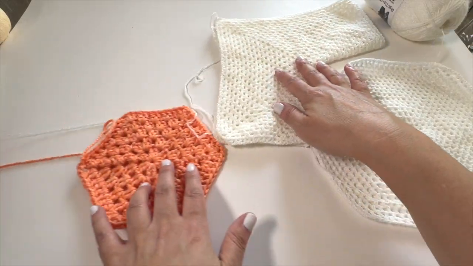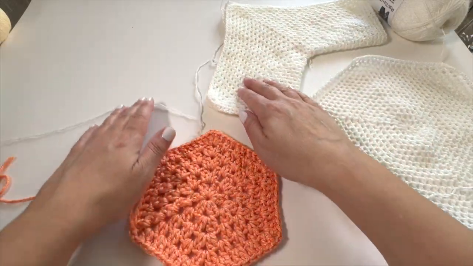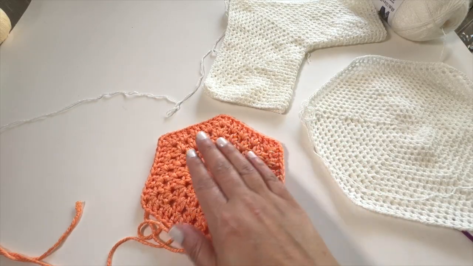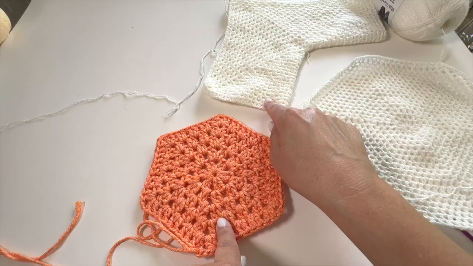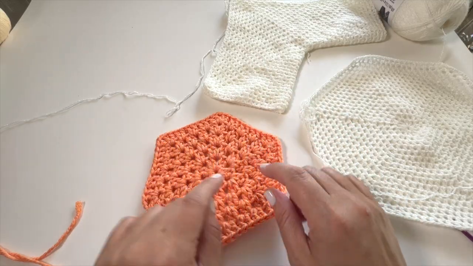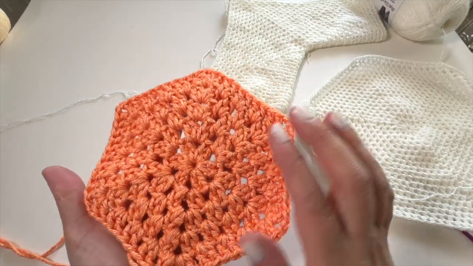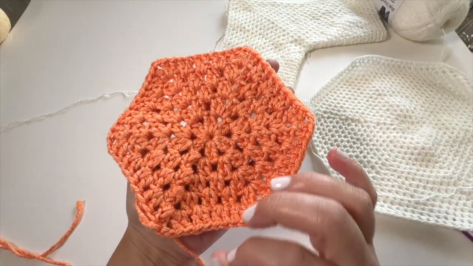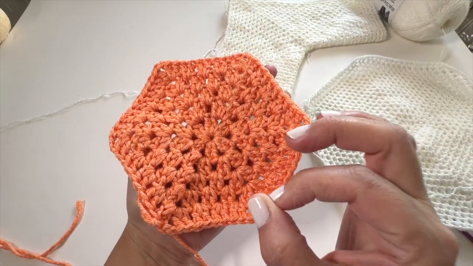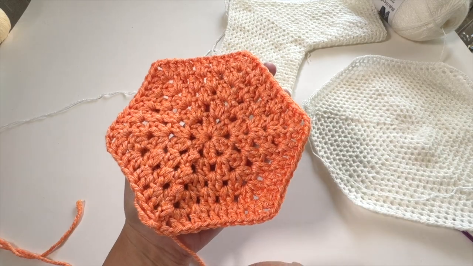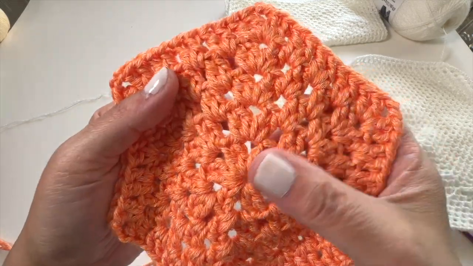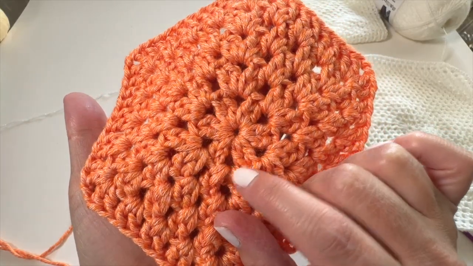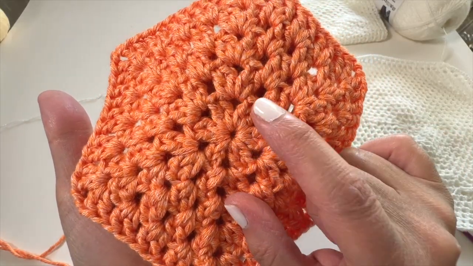Now let's back up here to what we call the traditional granny hexagon. So many of you might think, well, but how come that one stayed flat and this one did not? Well, here is the secret. The secret is that even though this is called the granny hexagon, it doesn't actually use the traditional granny shell of 3 double crochets. If I come in close here, you can see that instead of 3 double crochets in each of their little clusters, there's only 2.